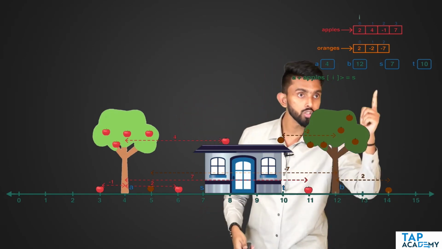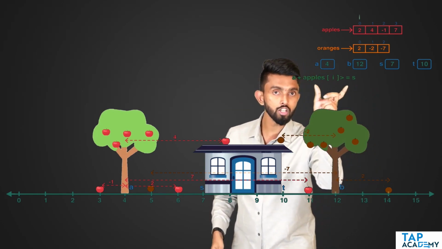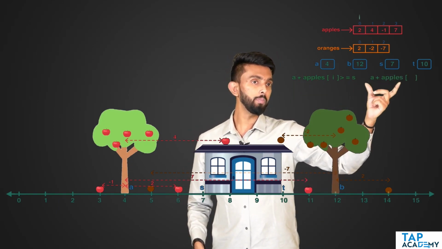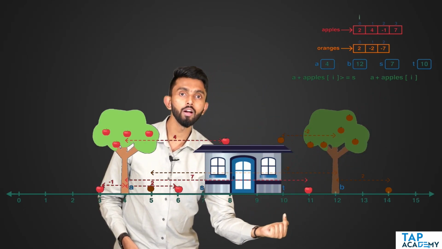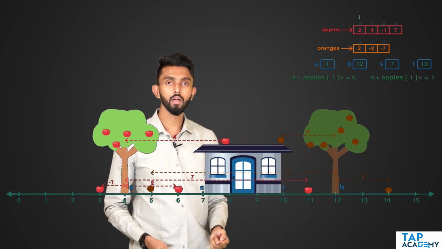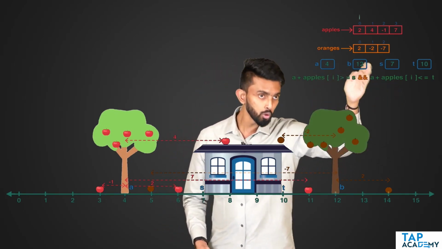Not only should this condition be satisfied, but A plus apples of I should also be less than or equal to T. Which means we are checking if it is in this boundary. Both conditions should be satisfied. So I will put an &&. Two ands means the left condition should be true and the right condition should be true. If you put two pipes, it's or, either left or right. Anything is true, it's fine.